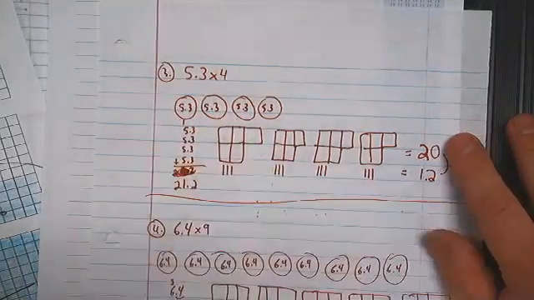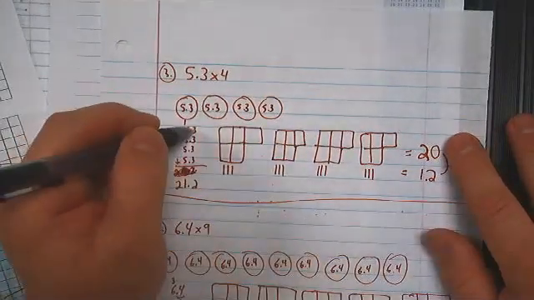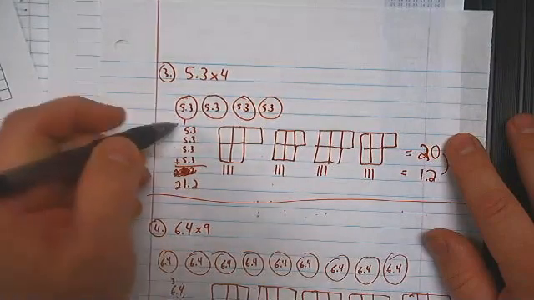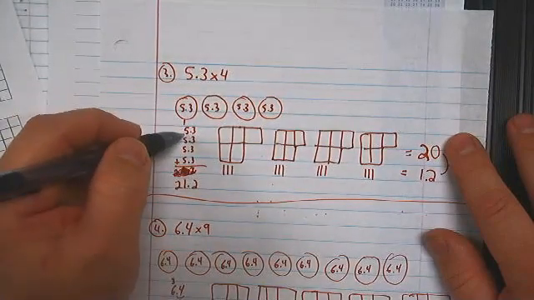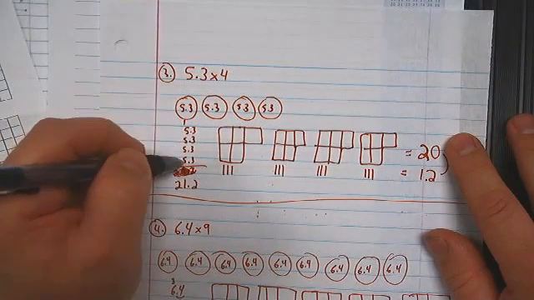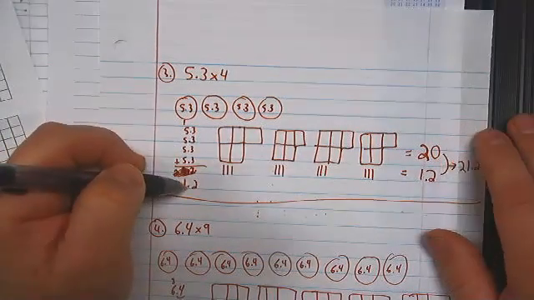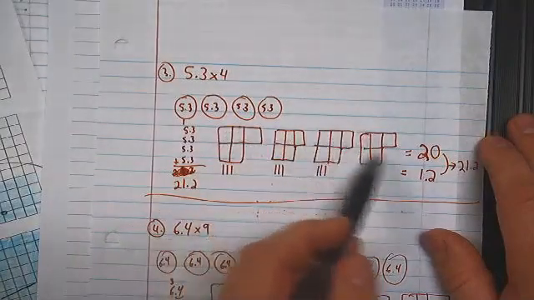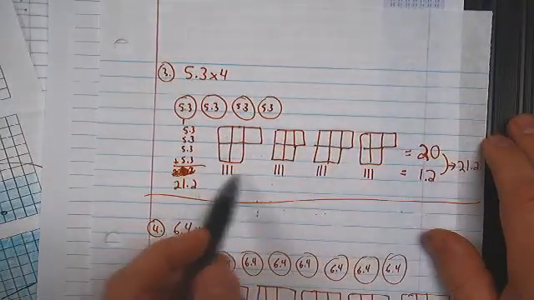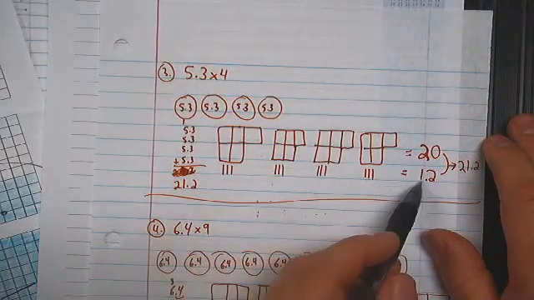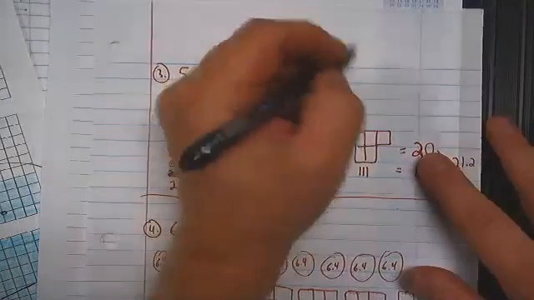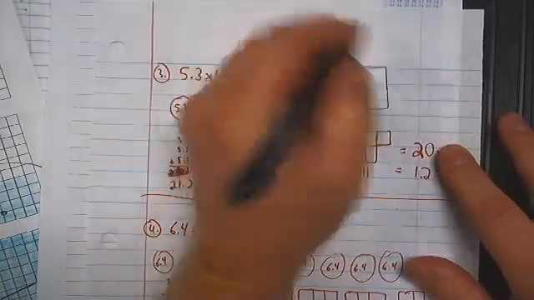So that's 4 groups of 5 3/10. Add that up, 3, 6, 9, 12, which is 2 tenths and 1 whole, or 1 whole and 2 tenths. And then 5, 10, 15, 20, plus 1 more is 21, so 21 and 2 tenths. Or could have drawn out 5, 5, 5, 5, which is 20, 3 tenths, 3 tenths, 3 tenths, 3 tenths, which is 1 whole and 2 tenths, which is 21 and 2 tenths. Let's do the area model.